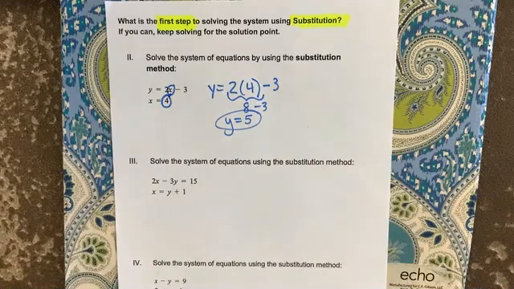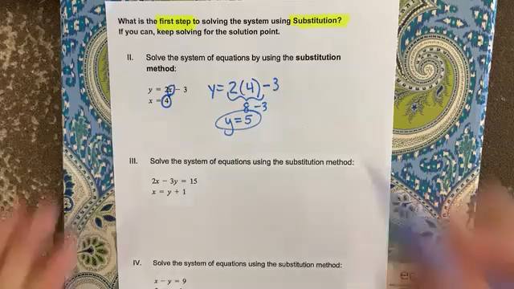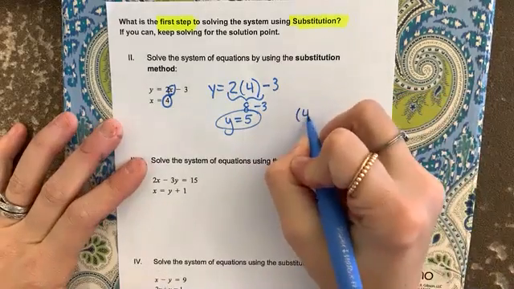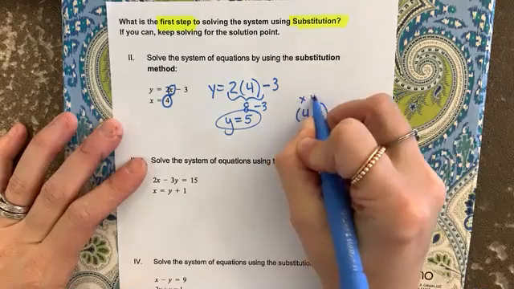What is x equal to? 4. So can you tell me the solution point? 4, 5, with parentheses around it, right? 4, 5 is the solution point. What is happening at that point? Where the two lines are, what'd you say? Intersecting, yes. So the solution point is 4, 5, because that's the x right here.